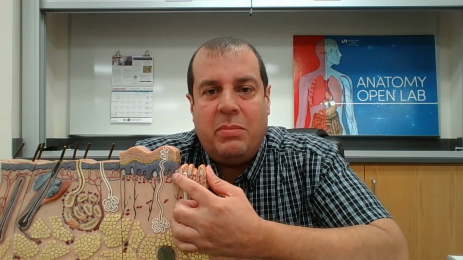Stratum basale is the mother layer. The mother produces daughter cells. The daughter cells specialize. They start dying off, and then they die, and then they just explode.